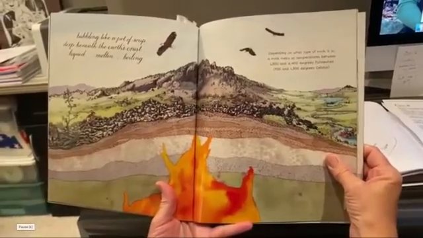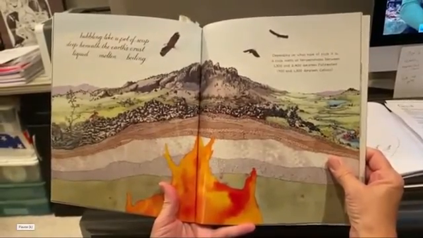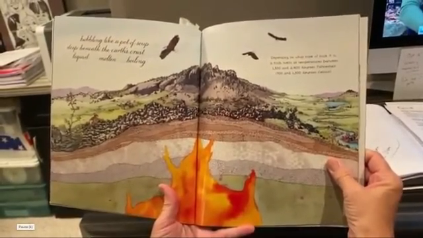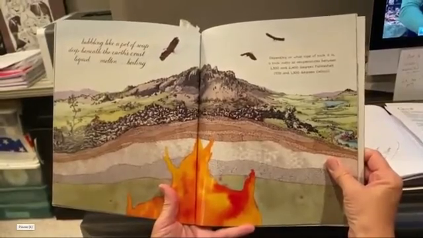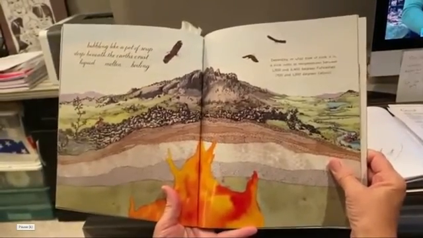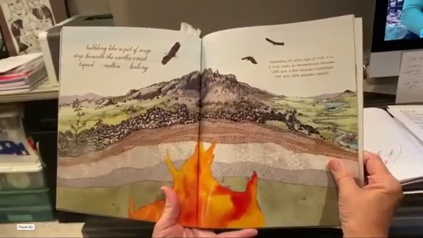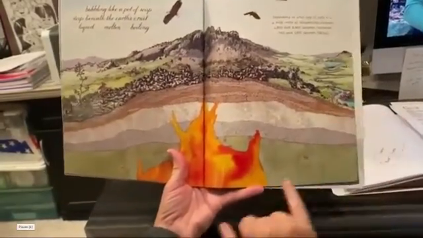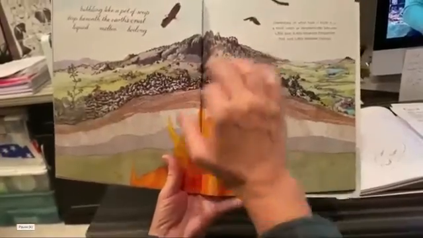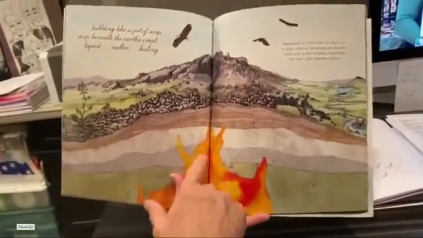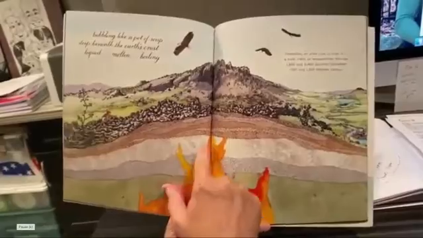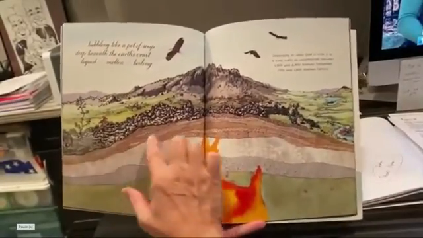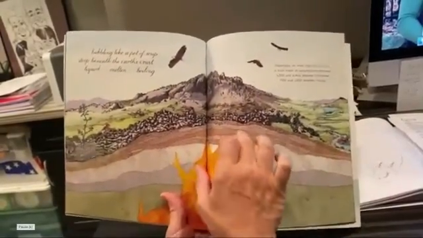Depending on what type of rock it is, a rock melts at temperatures between 1,500 and 2,400 degrees Fahrenheit. So on this page, it's like we sliced into the earth, and you can see the magma from the molten rock into the sedimentary rock with the layers and the igneous rock on top.